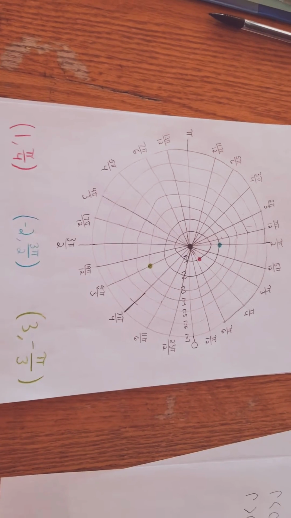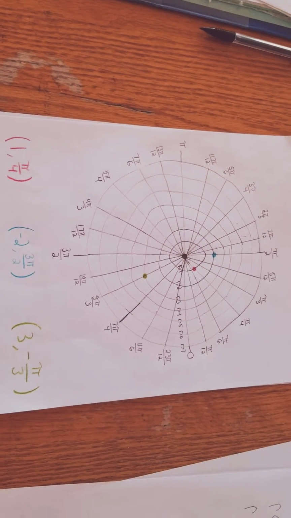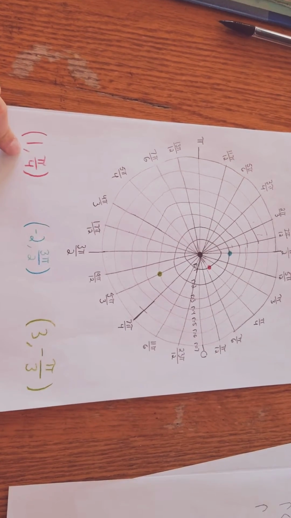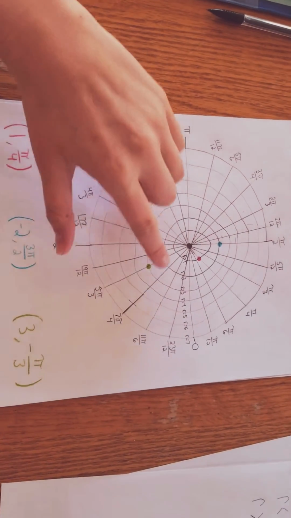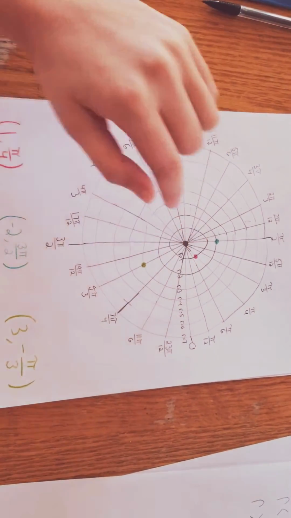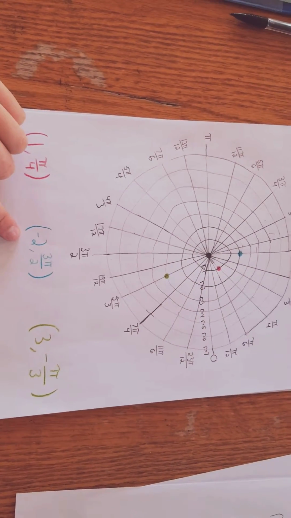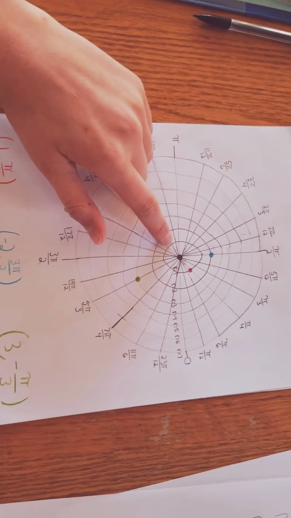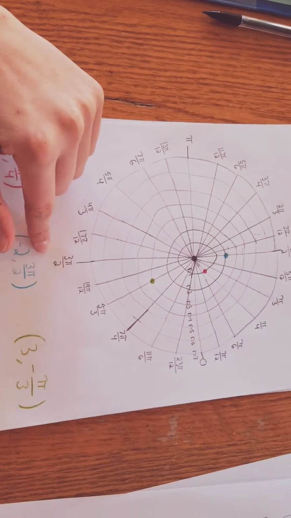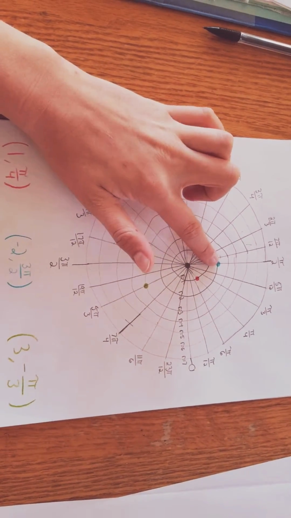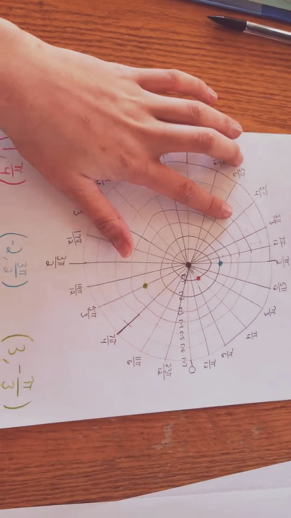So to plot them, I had to draw out a polar coordinate graph, and to start with this point here, 1 and pi over 4, we go to pi over 4, and then we go 1 radius up to give us our point. The next point is -2, 3 pi over 2. We're going to go to 3 pi over 2, and then we're going to go 2 radiuses the other way up, because it is a -2, and we're going the opposite direction.